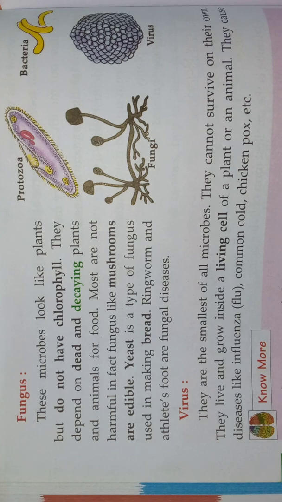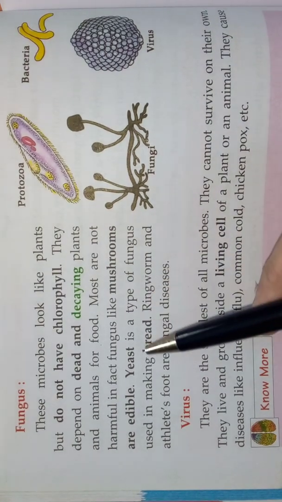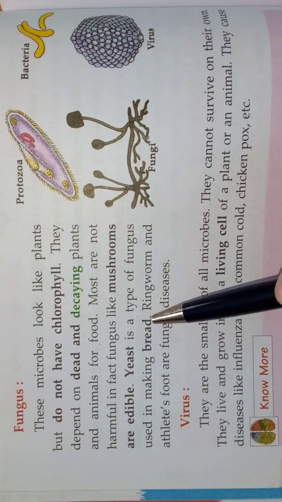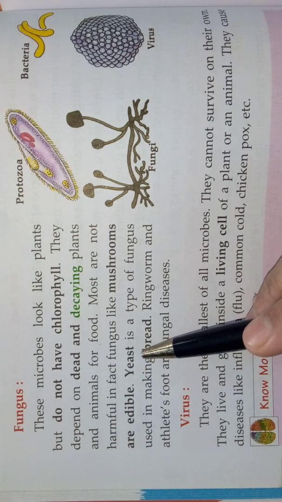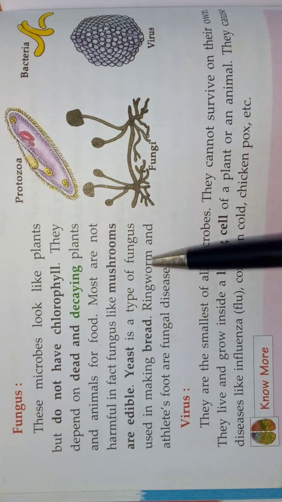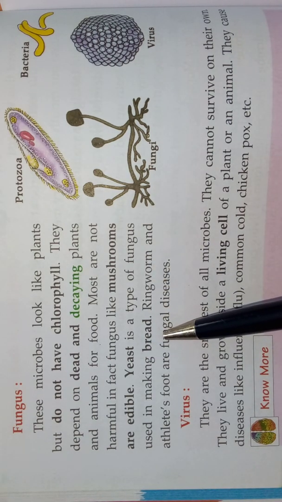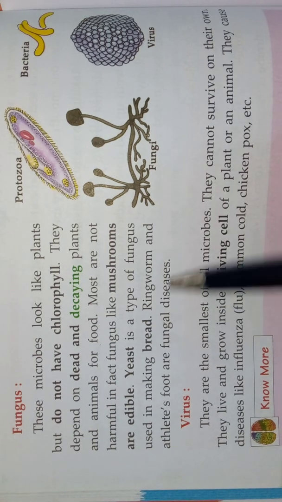But these mushrooms are not harmful to us. Most of the fungus are not harmful. Yeast is also a type of fungus used in making bread. We are making bread, no? We are using yeast, that is one type of fungus. By putting a little amount of yeast, we are making bread. In the bakeries, they are using yeast to prepare bread, okay.